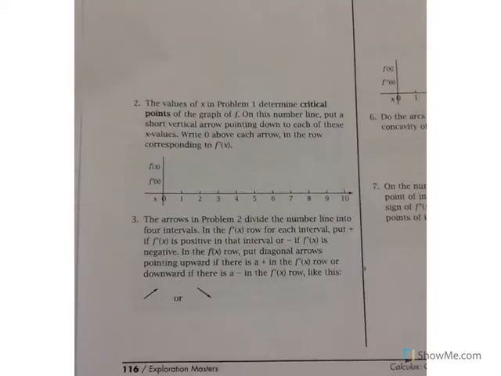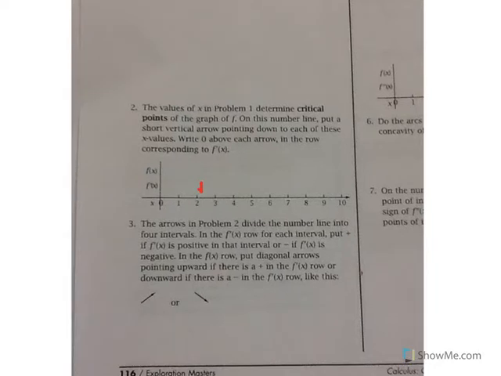It says the values of x in problem 1 determine the critical points of the graph of f. On this number line, put a short vertical arrow pointing down to each of these x values and write 0 above that arrow. So at 2, oh, I moved the page. Sorry about that. Let's erase that. So at 2, 4, and 7, I've drawn a little arrow. It's hard to write on this screen, and I've written a 0 on each of those spots right there.